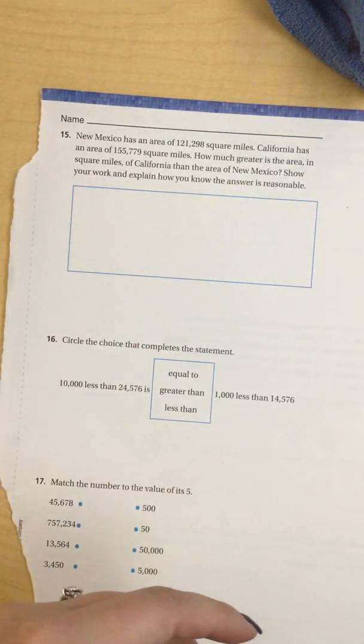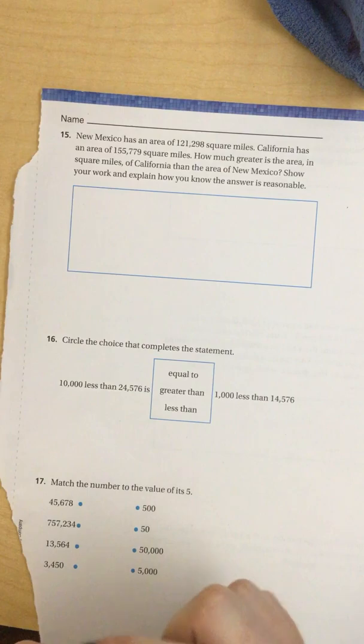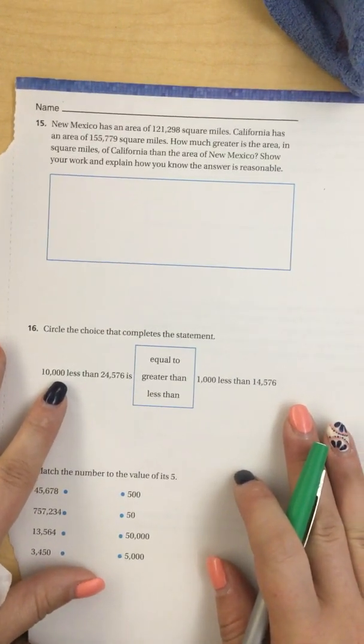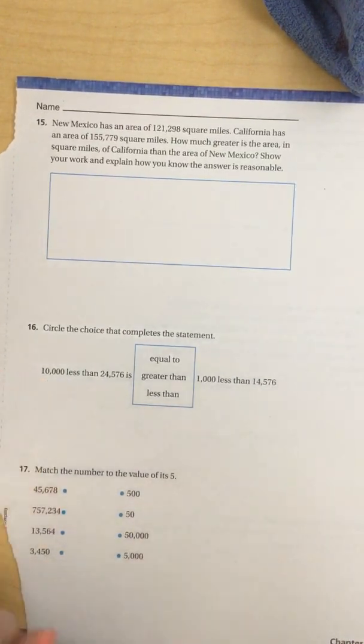Now, I will include the last portion of this test review on a second part video. So when you're watching this one, you'll continue with the Chapter 1 test review part 2.